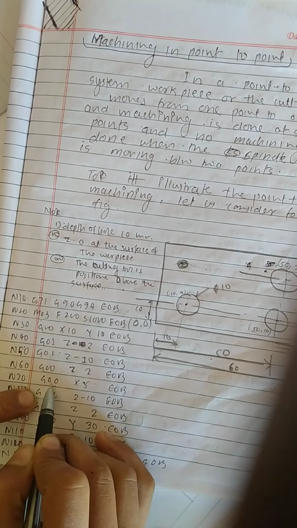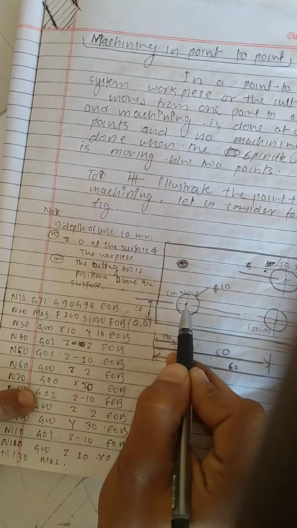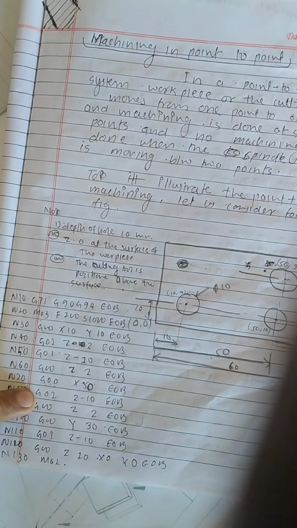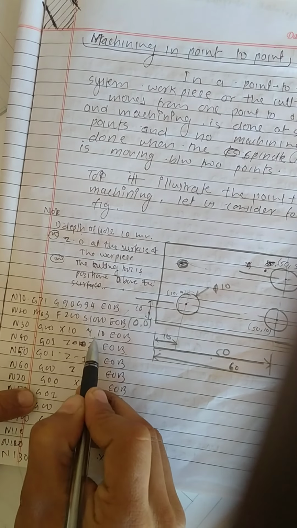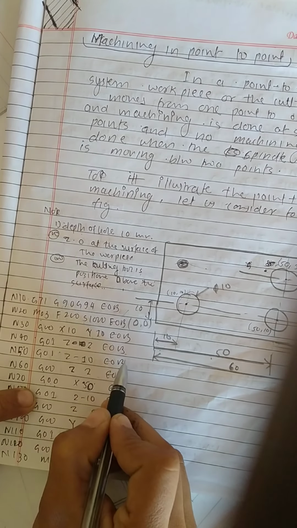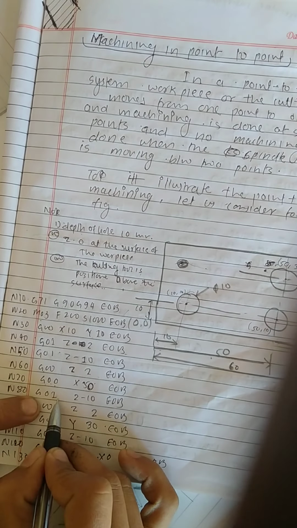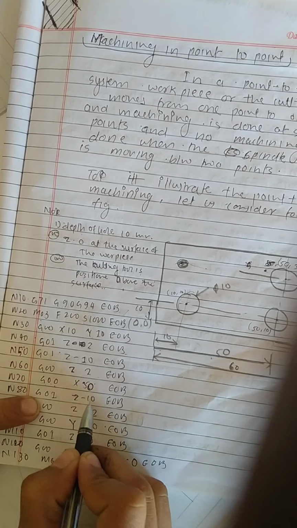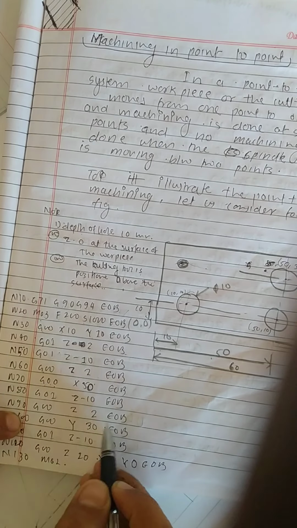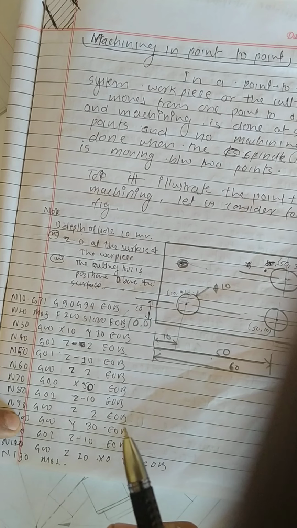Now G00 rapid transfer to X50, sorry, this is 50. Go to this 50 position. Y was already set to 10, so it stays until we change the Y coordinate. Go to 50 and G01 linear interpolation Z minus 10, make a drill of 10 mm. And G00 Z2, after making this hole come to 2 mm above the surface.